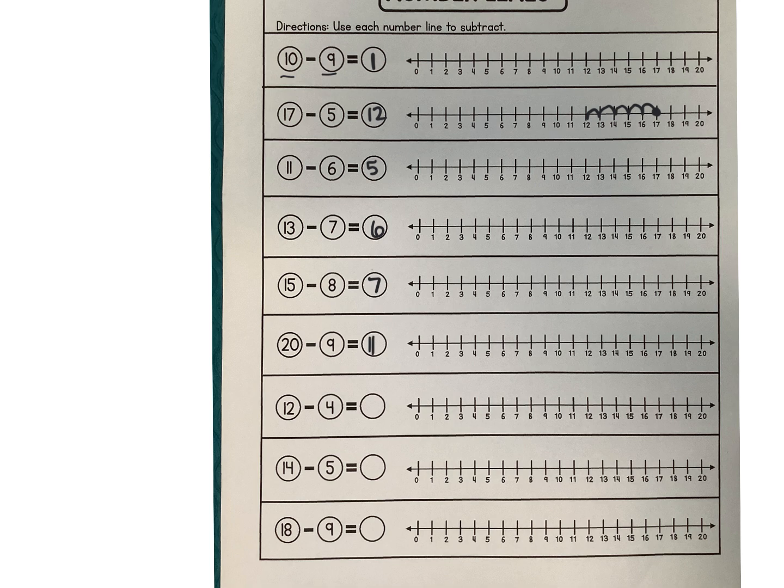12 minus 4 is 8. 14 minus 5 is 9. And 18 minus 9 is a backwards double, and that answer is 9. So you should have been able to do all of these problems on your own with the number line, and go ahead and turn it into your teacher.